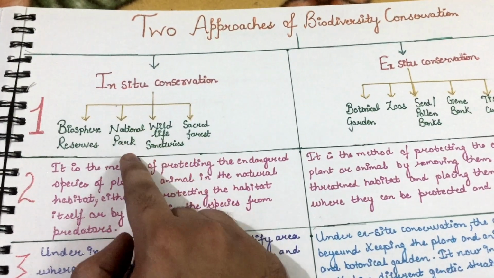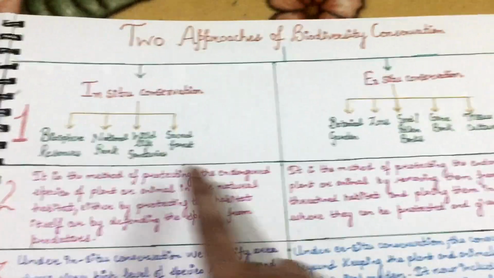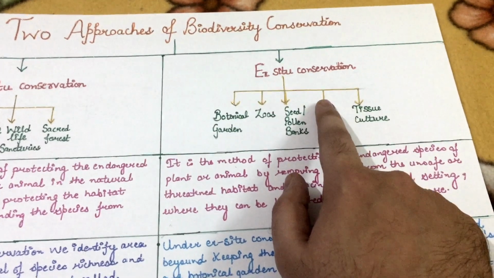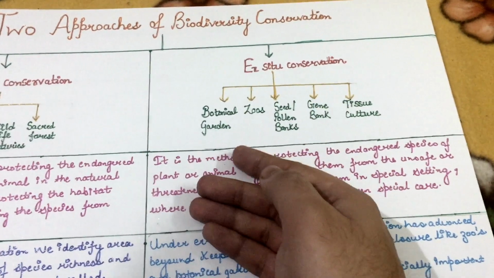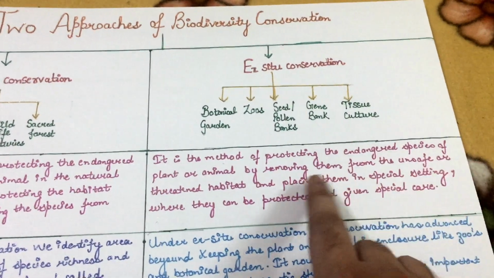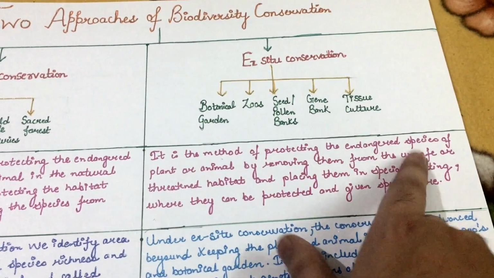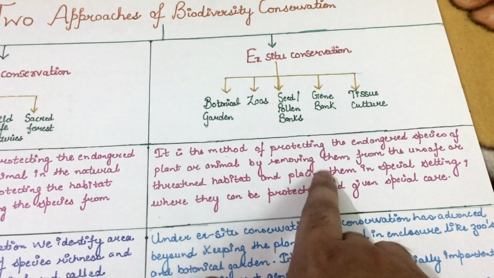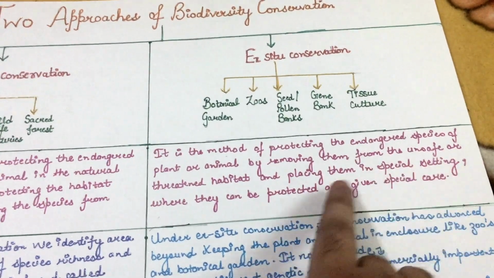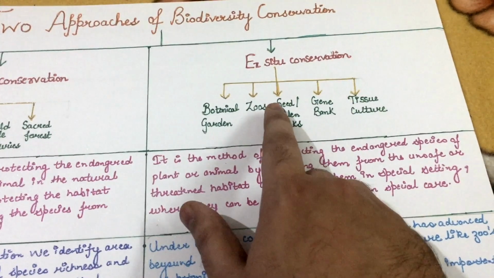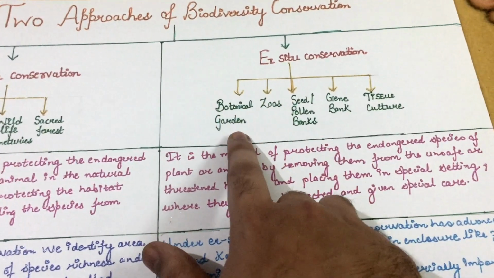For example, national parks and biosphere reserves. Whereas in ex situ conservation, we remove the animals and plants from their unsafe or threatened habitat and place them in special settings where they can be protected. For example, in zoos and botanical gardens.